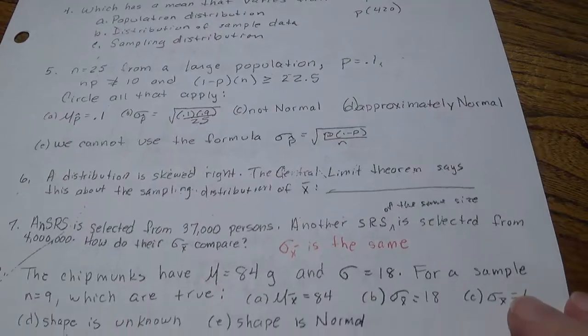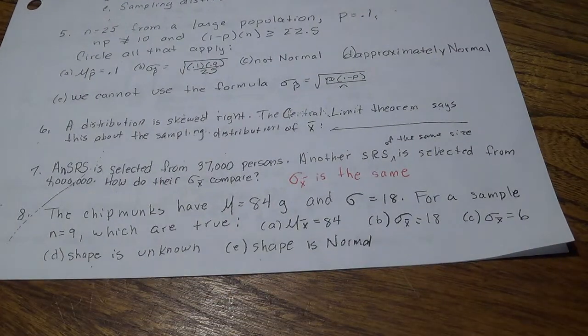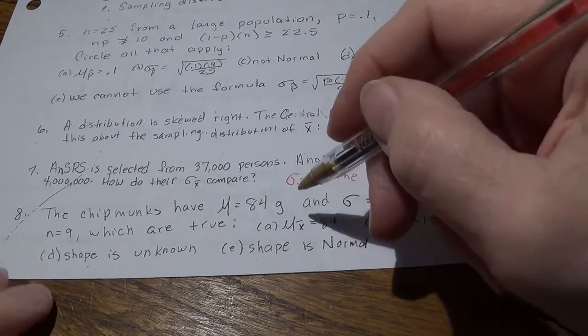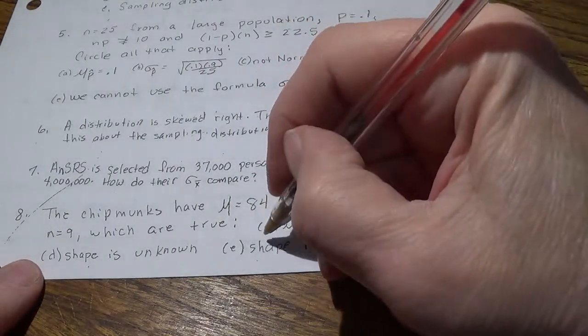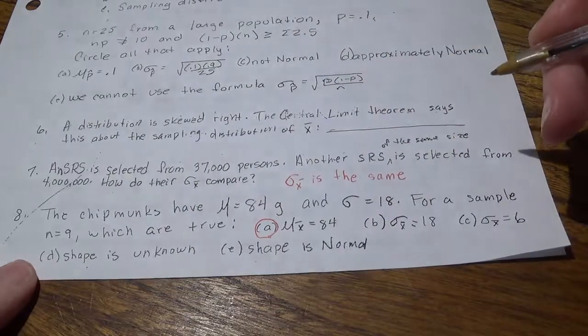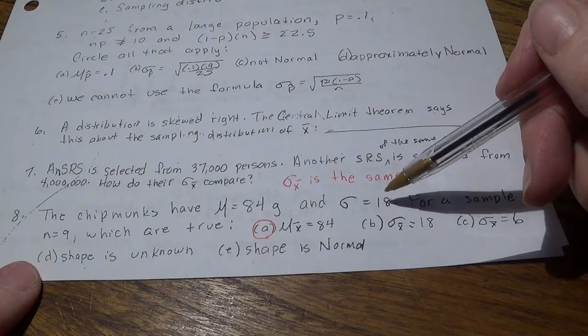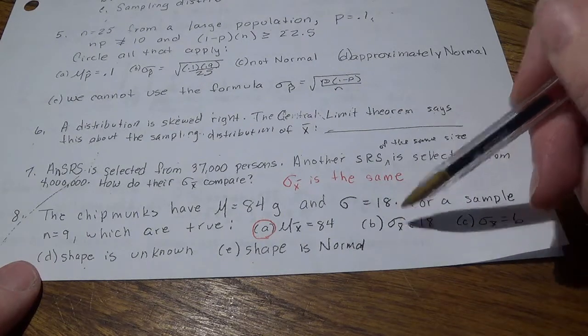On number 8, you were looking at chipmunks, with a mean of 84 grams and a standard deviation of 18. It doesn't say anything about their population distribution. They're going to take a sample of size 9, and which statements are true? The first statement says the mean of x bar is 84. That is always true. And for the standard deviation of x bar, we have to see if we can even take it.